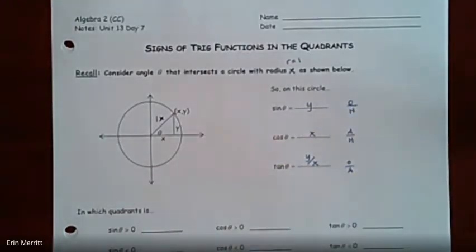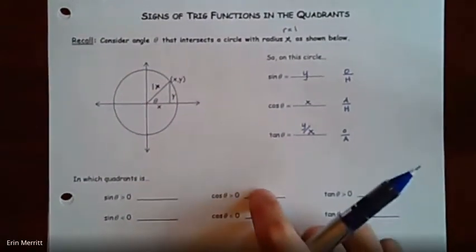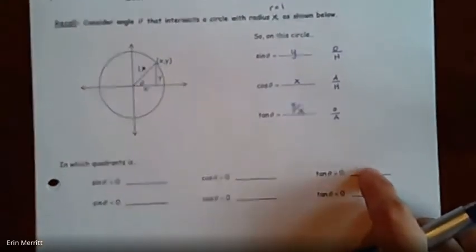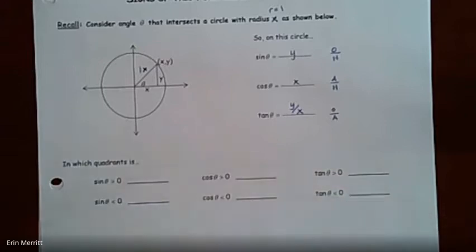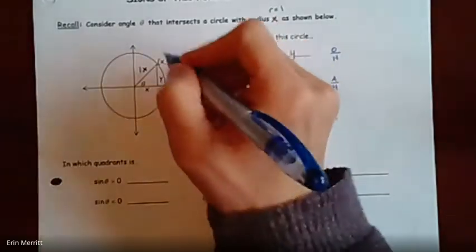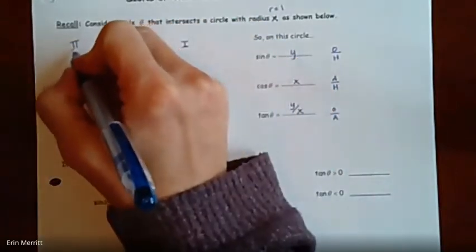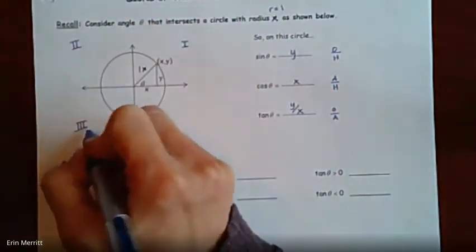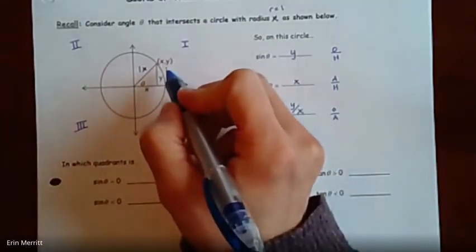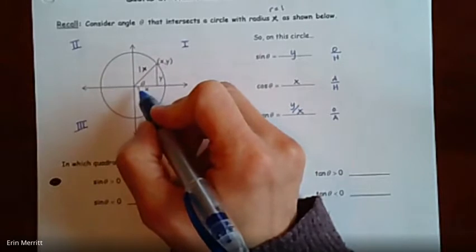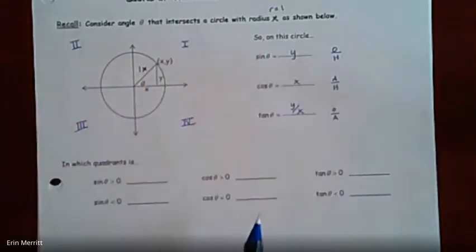All right. So when it says, in which quadrant is sine greater than 0, less than 0, cosine greater than 0, less than 0, tangent greater than 0, less than 0, what I want to do is go one quadrant at a time. So let's label the quadrants to start. We know upper right, that's quadrant 1, upper left, quadrant 2, bottom left, quadrant 3, bottom right, quadrant 4. What I look at is any point over in quadrant 1 would be positive x, positive y. Like you go over 1/2 and then up radical 3 or something.